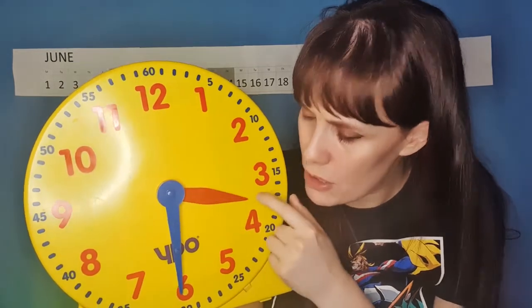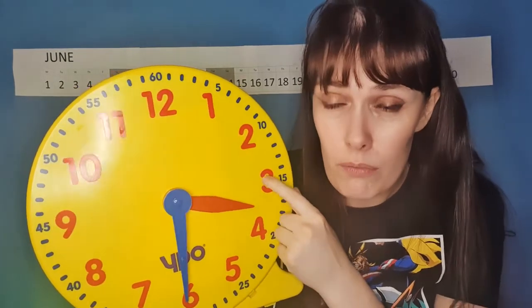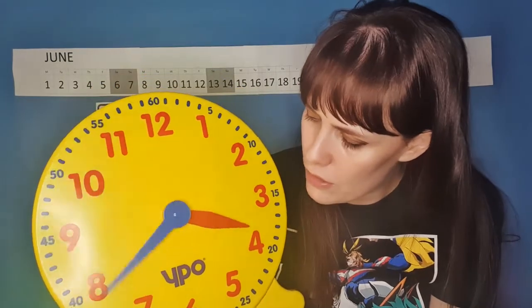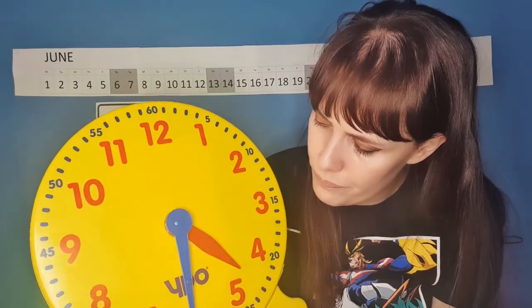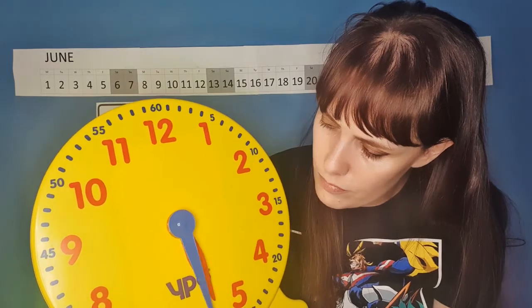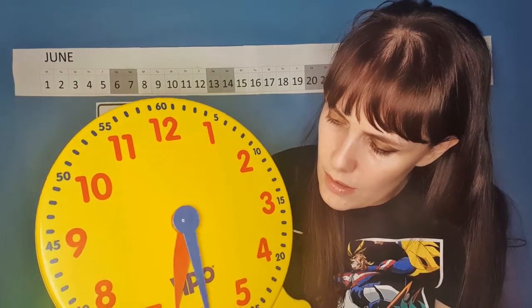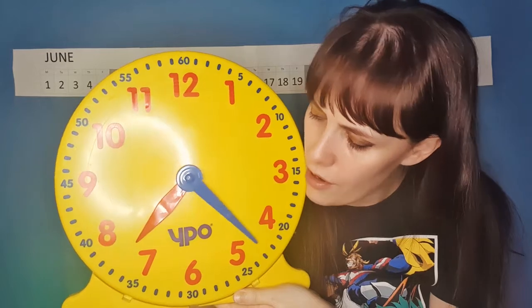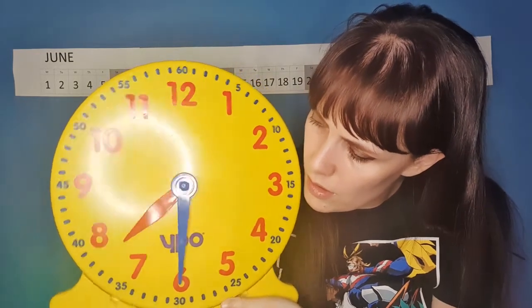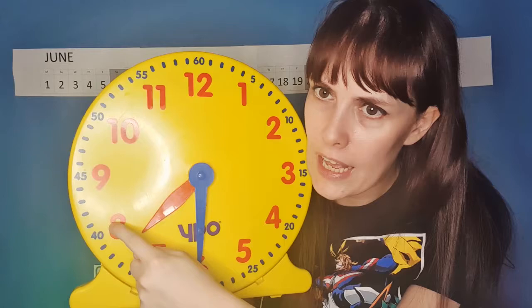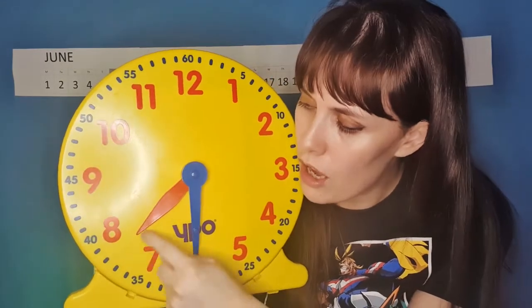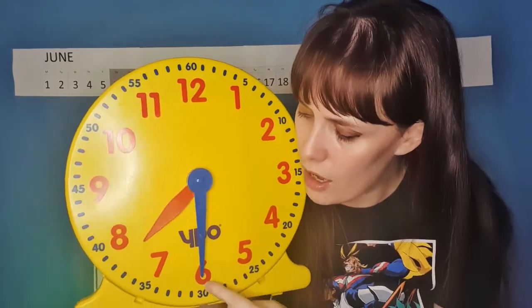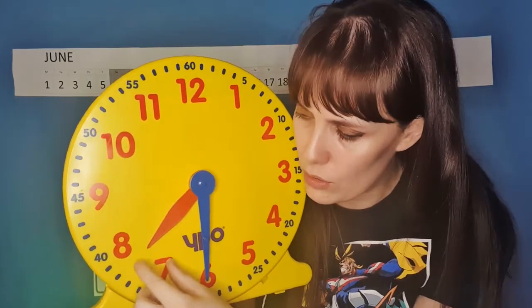Okay, it's always the number that comes before, so whichever one is in between, it's the smallest number. So for example, here's 7 o'clock, and we're now going to go to half past 7. We'll go halfway down, and it's halfway between 7 and 8. 7 comes first, so it's half past 7, because it's closer to 7.